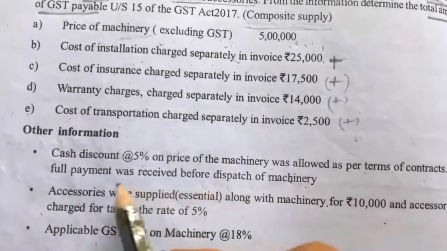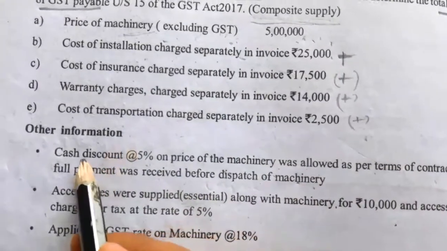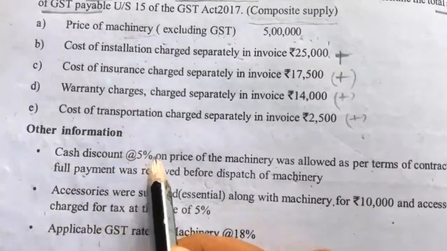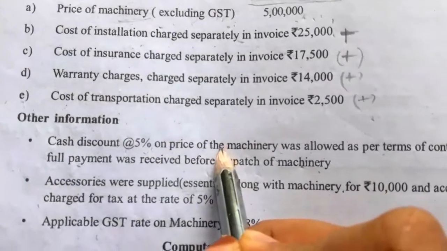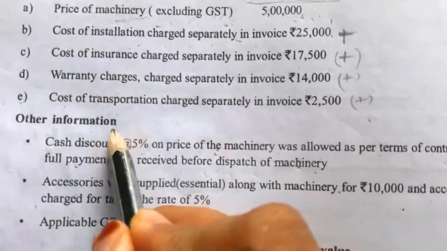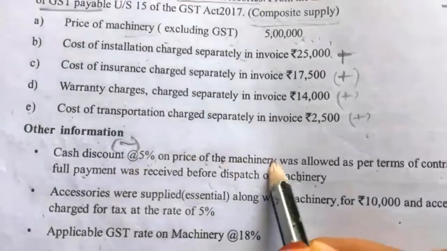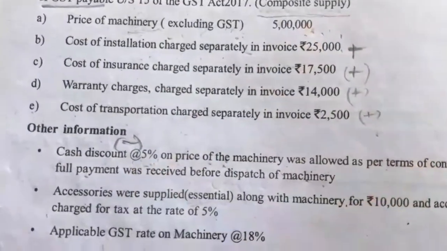Before the delivery of machinery, full payment is received. So they have given a cash discount of 5%. This 5% discount we have to exclude. We have to deduct the cash discount of 5% on the price of machinery. So 5 lakh into 5% we have to deduct.